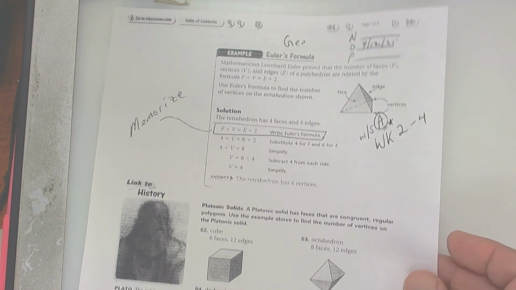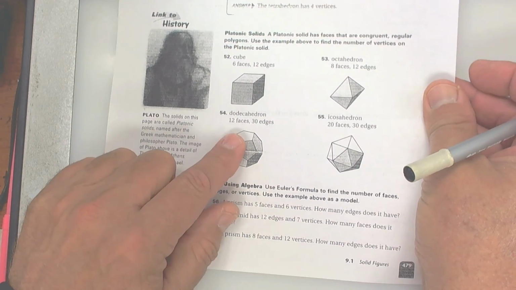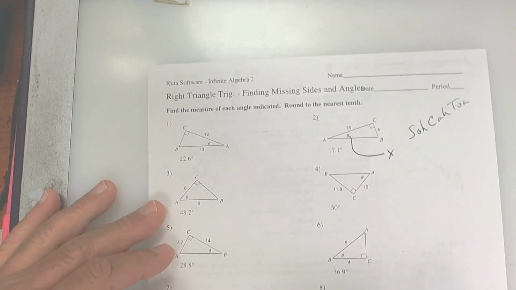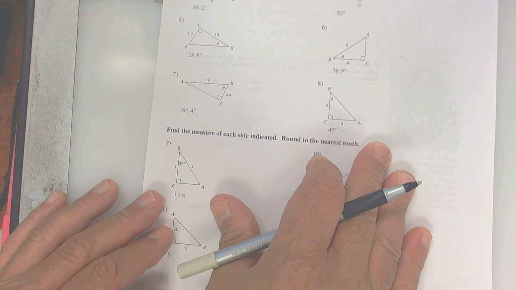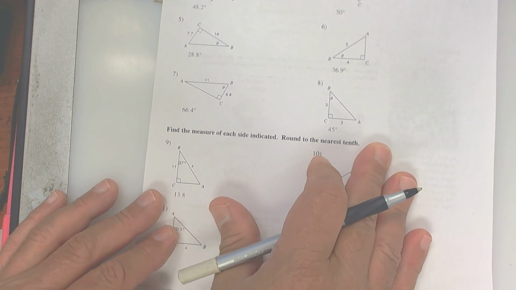All right, so that's pretty much what we're doing today. Today you're going to be doing that, and they give you some different names, so try to memorize those. And on the back side, we just have a pure review, which is trig functions, and the answers are right there.